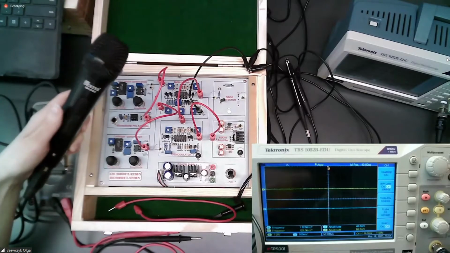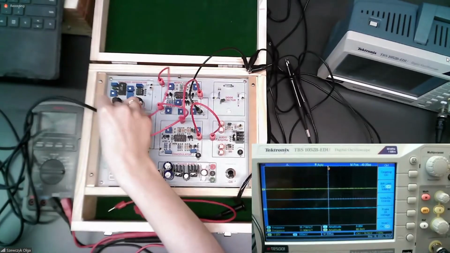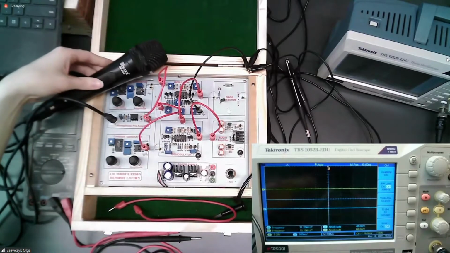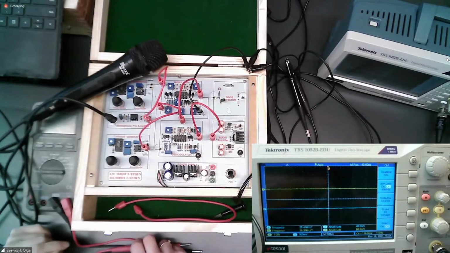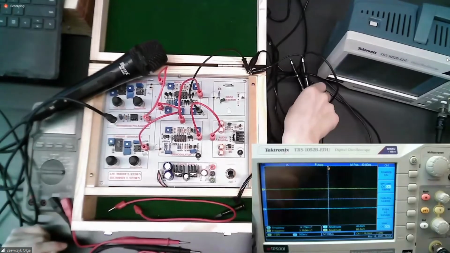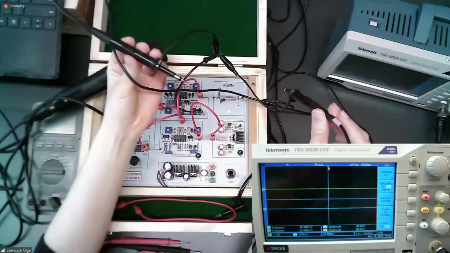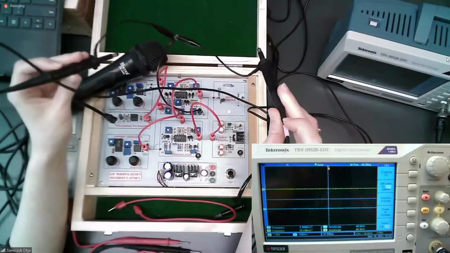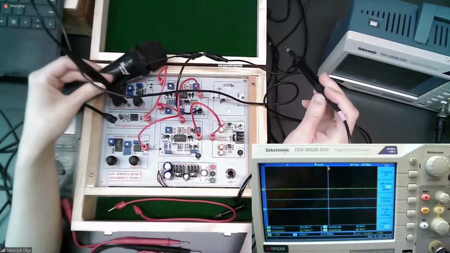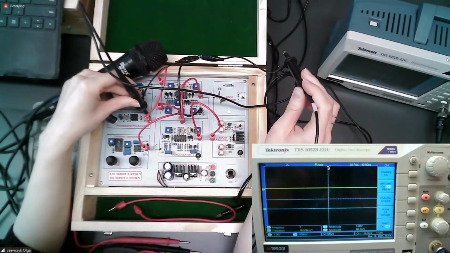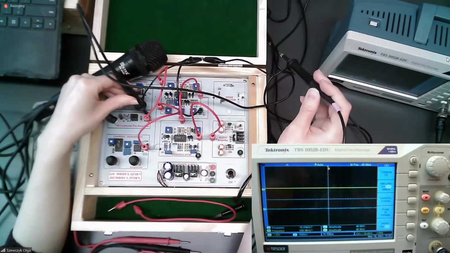So I need to switch it on. Yeah, connected. And we're going to observe, on channel 1, using the first oscilloscope probe, the signal of the microphone preamplifier.